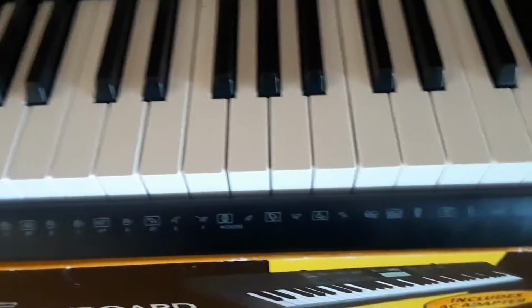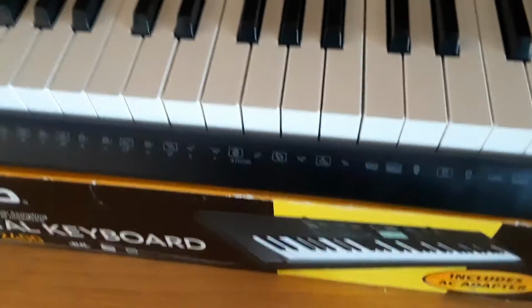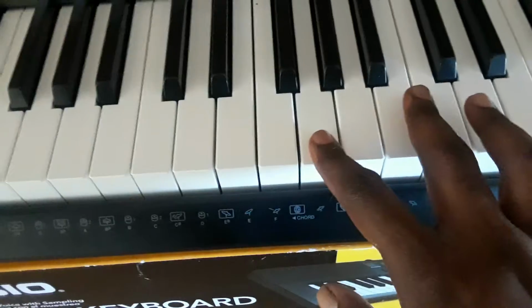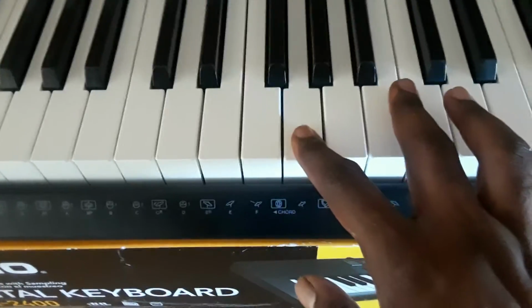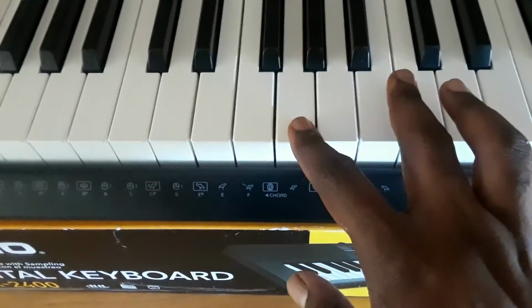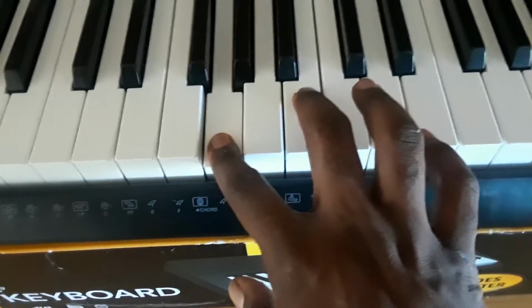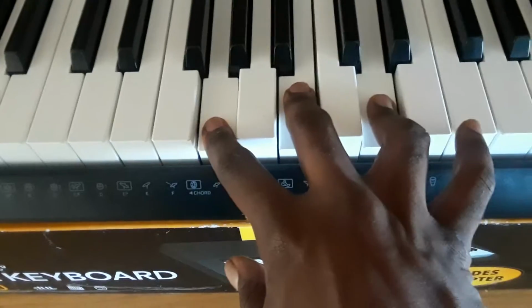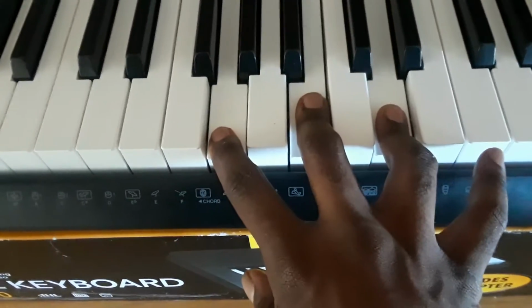The second chord in the key of D is the G major chord. The first note in the G major chord is the note of G. The second note is the note of B. And the final note in the G major chord is the note of D. That's the G major chord.